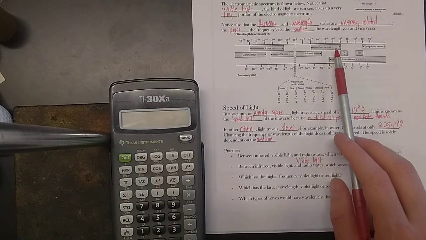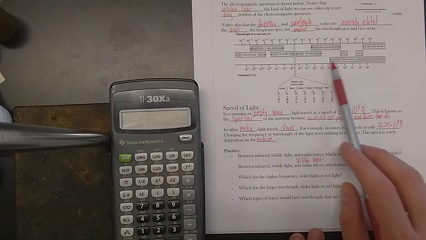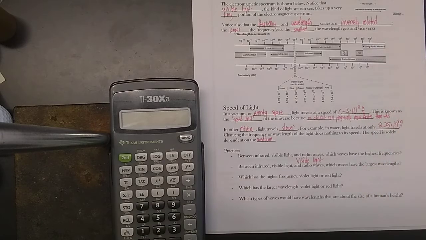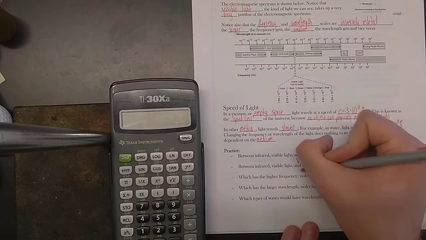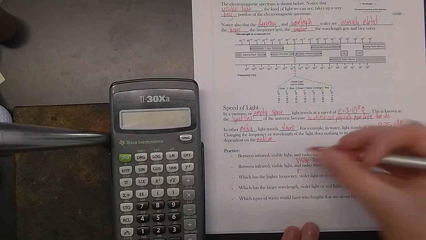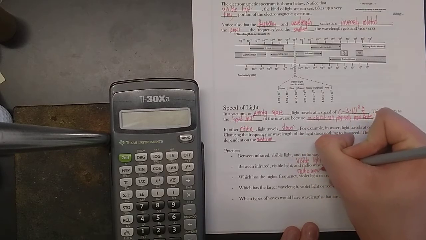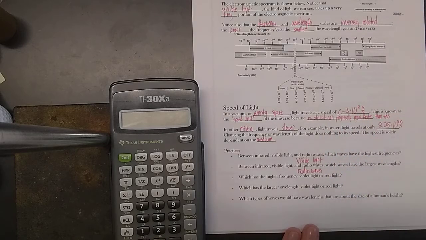Radio waves go from about 10 to the negative 2, 10 to the negative first, all the way up and basically infinitely long, 10 to the fourth and above. Radio waves have the largest wavelengths. That also means they have the lowest frequencies because they're inverses of each other. By the way, radio waves are not the same as sound waves, and we'll talk about that in a little bit. Which has a higher frequency, violet light or red light?